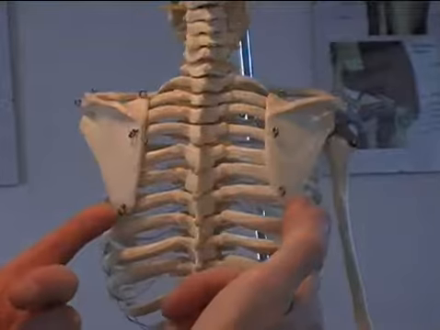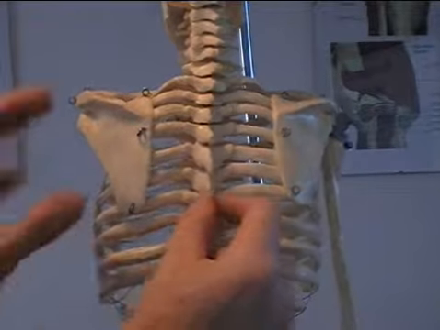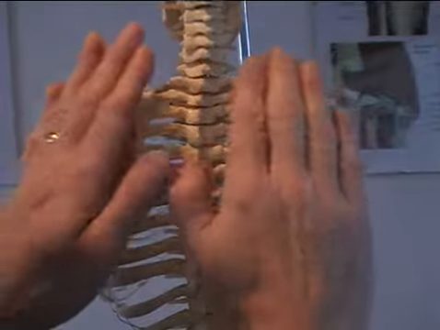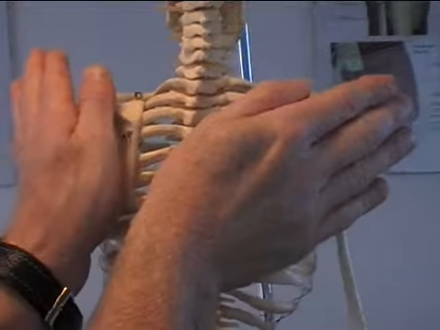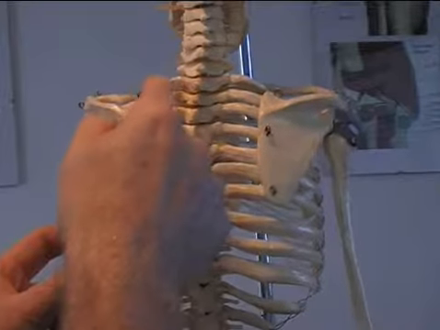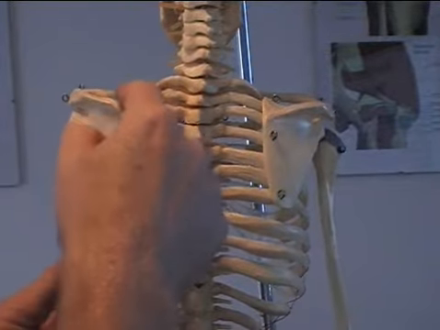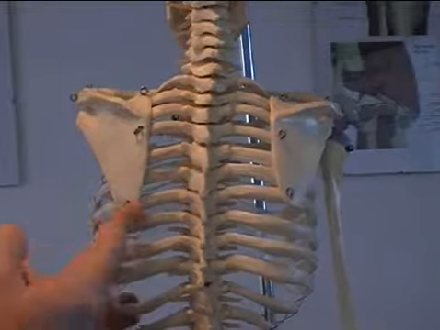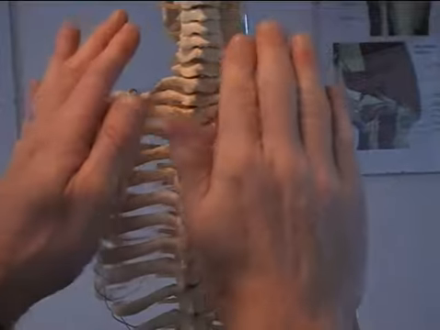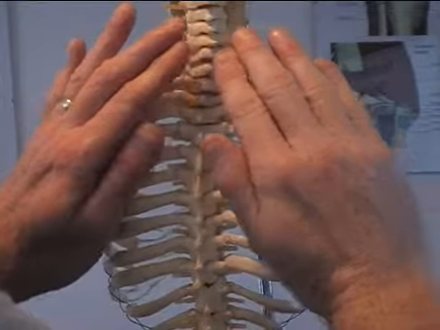So the bottom of the scapulars move inwards on downward rotation, and the top of the scapulars move out, so they do that action. And then upward rotation would be the opposite way. The upper aspect of the scapula would move inwards, the bottom aspect would move outwards, and the glenoid cavity would therefore move up. So it would do that action, upward rotation.